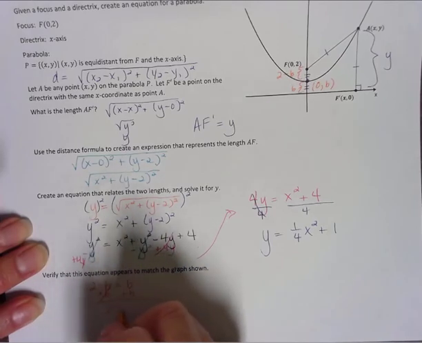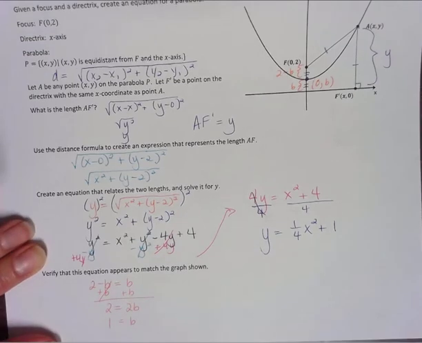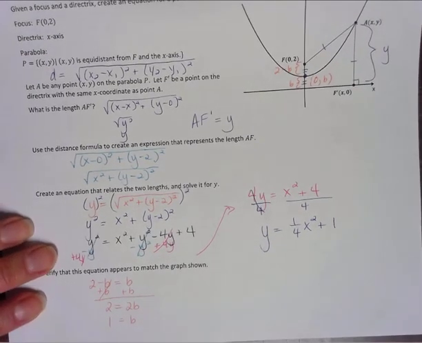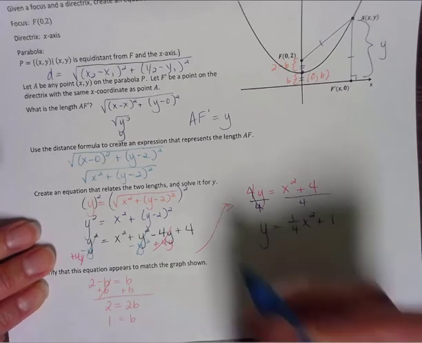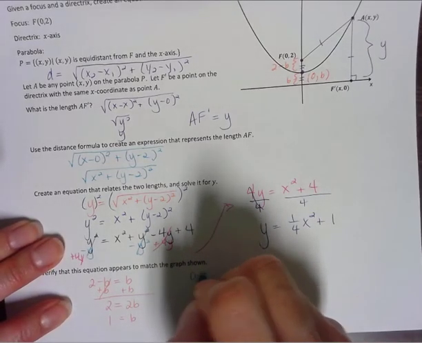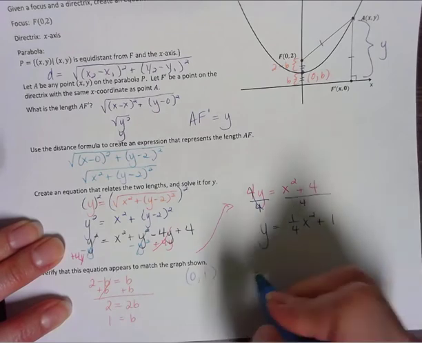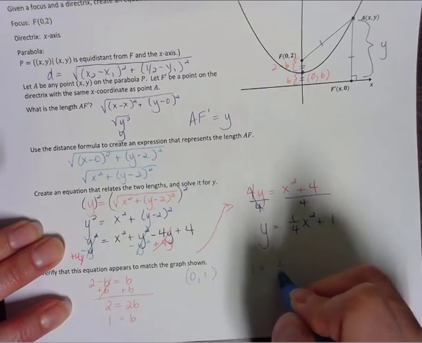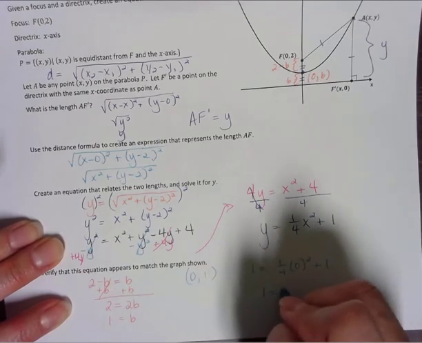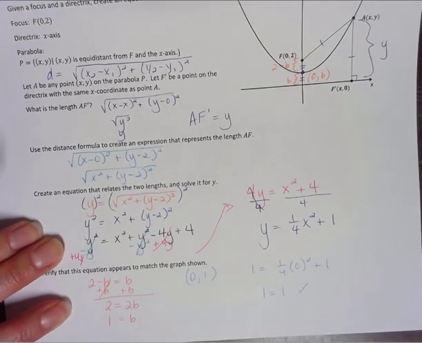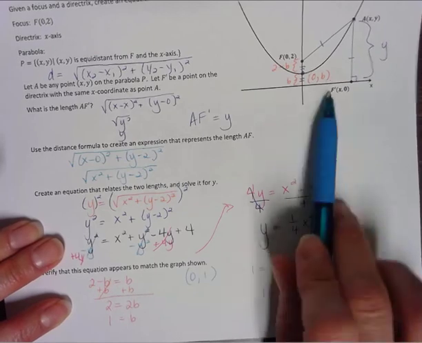So 2 equals 2b, so b equals 1, which is exactly what we had thought. And then that means we have the coordinates (0, 1), and we could go ahead and check (0, 1) in our parabola. Okay, so 1 is equal to 1/4 times 0 squared plus 1, 1 equals 1, that's true. Okay, so that is the equation of the parabola here.